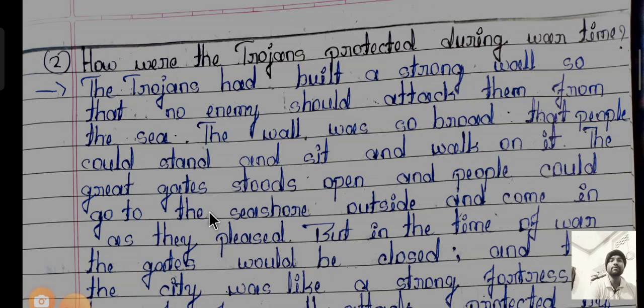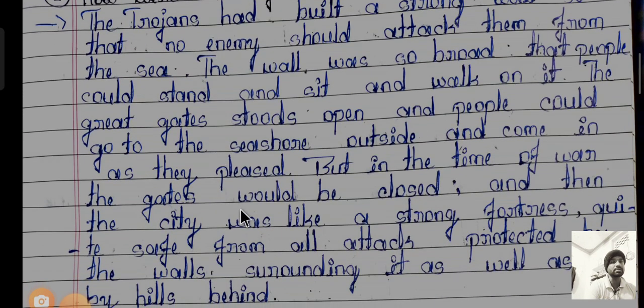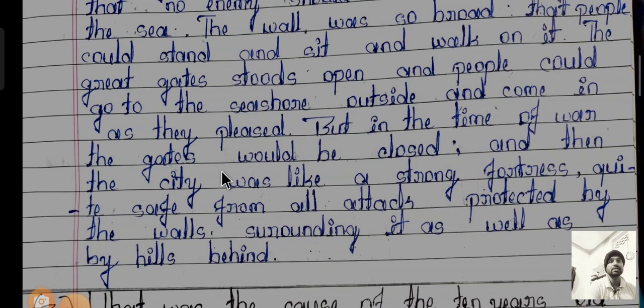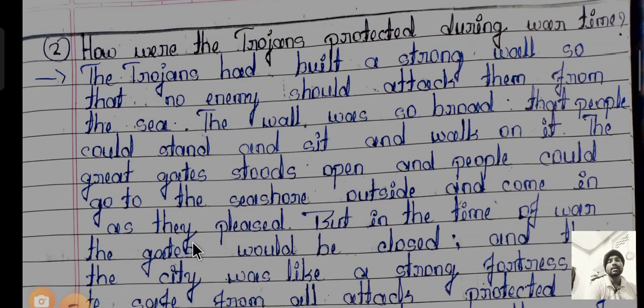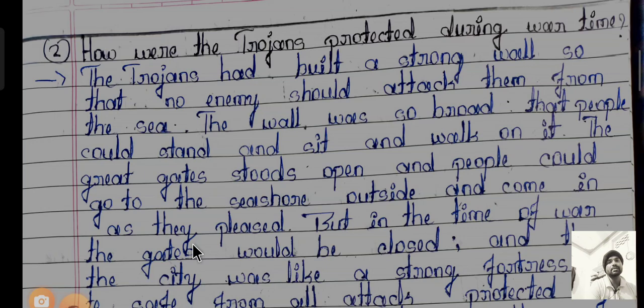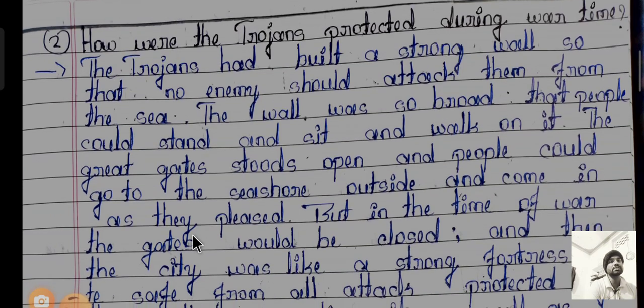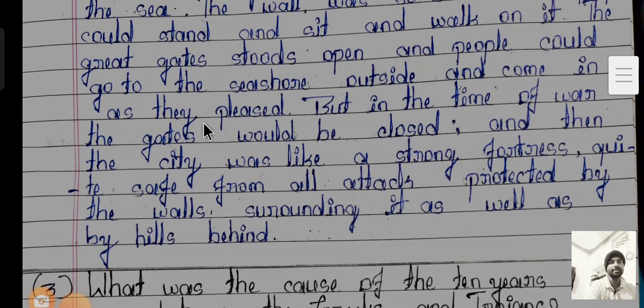But in the time of war, the gates would be closed, and then the city was like a strong fortress, quite safe from all attack, protected by the walls surrounding it as well as by hills behind. Okay, like this we get the answer of the second question: how were the Trojans protected during war time?